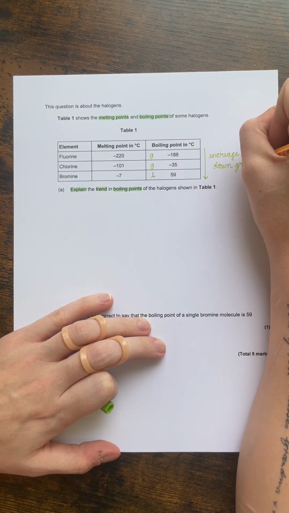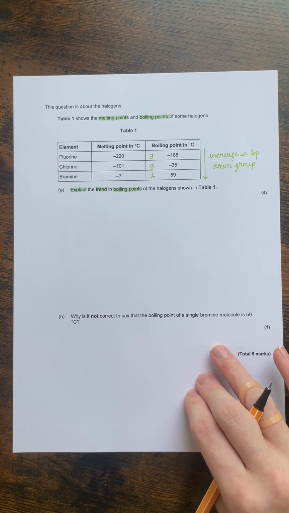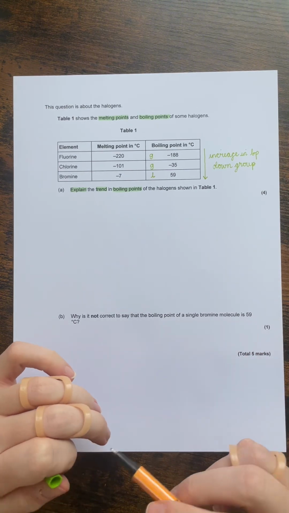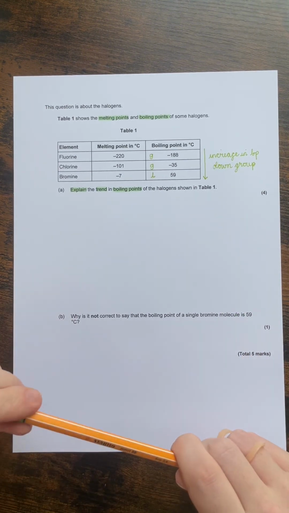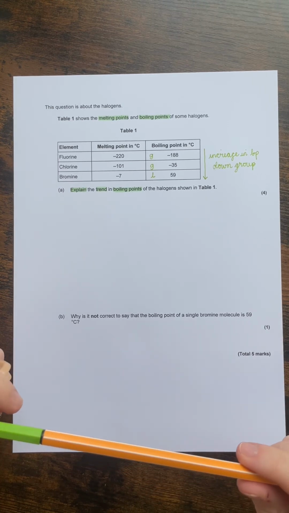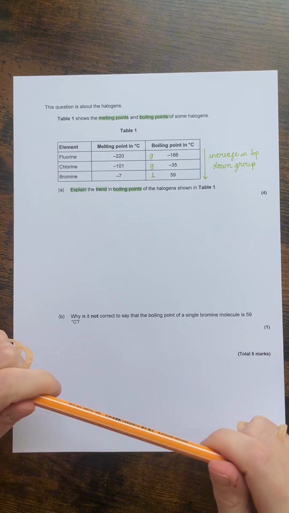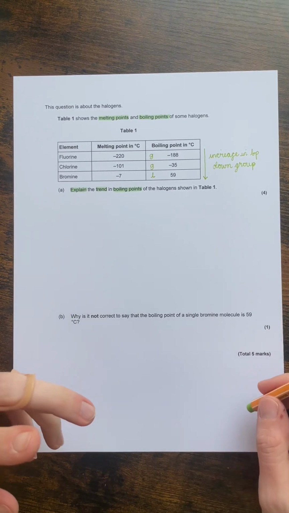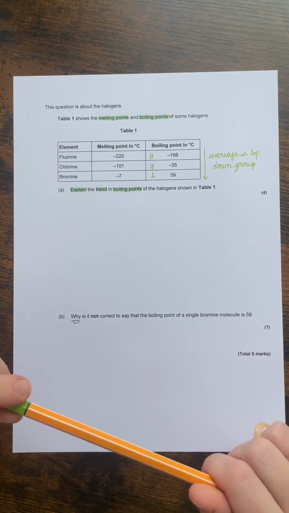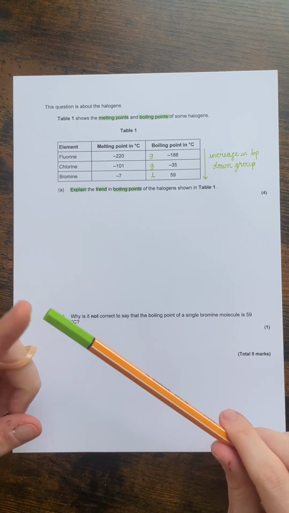And I said this question was about structure and bonding, but it never once mentions structure and bonding here. So how do I know that? And how are you supposed to know that, I guess, is the key question. Anytime we are explaining melting points or boiling points of anything, whether it's different elements on the periodic table, whether it's compounds, particular type of compounds, anytime we are thinking about explaining melting or boiling points, it has to come back to structure and bonding.